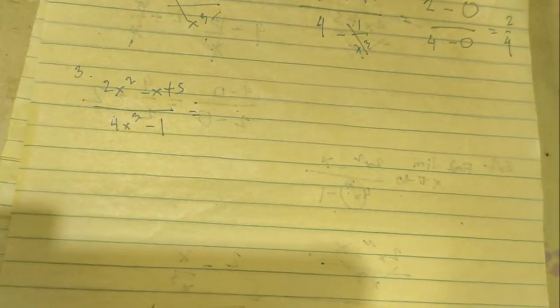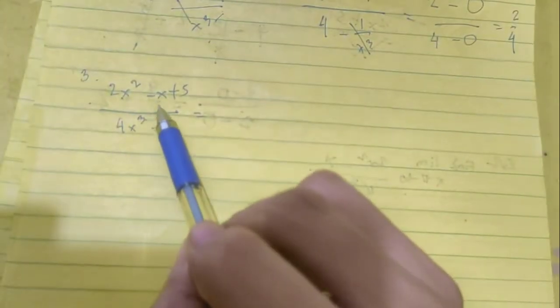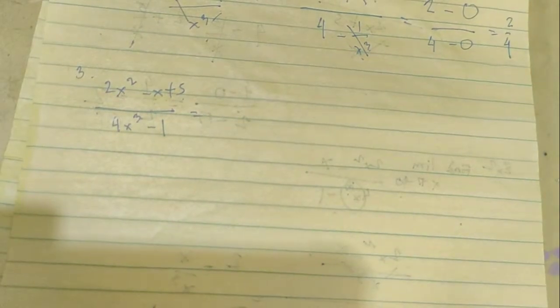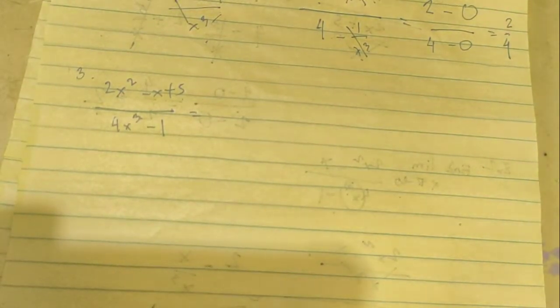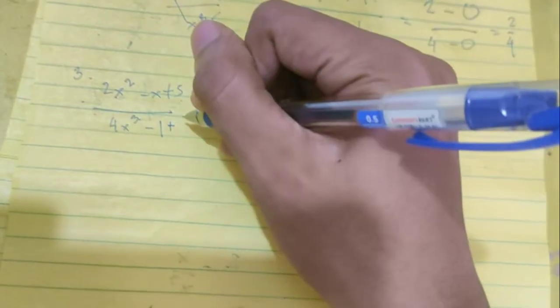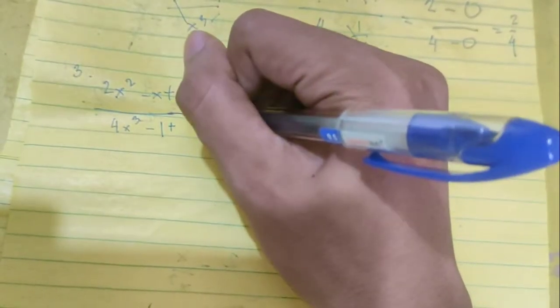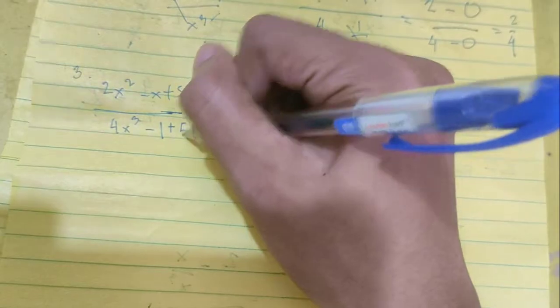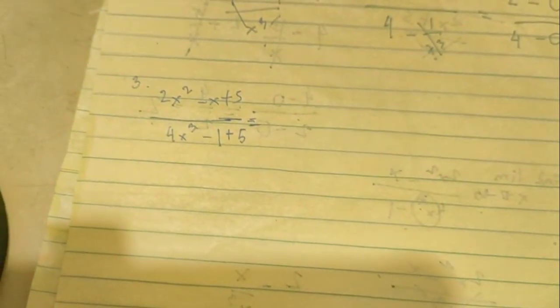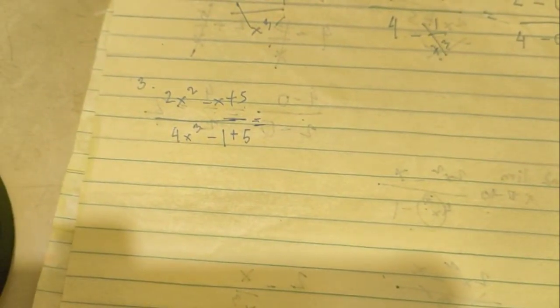So in example number 3, we have 2x squared minus x plus 5 over 4x cubed minus 1. So we have 3 terms in the numerator and denominator. I'm gonna add another one so that we could have 3 terms, you know. So first of all, we find the highest degree exponent.